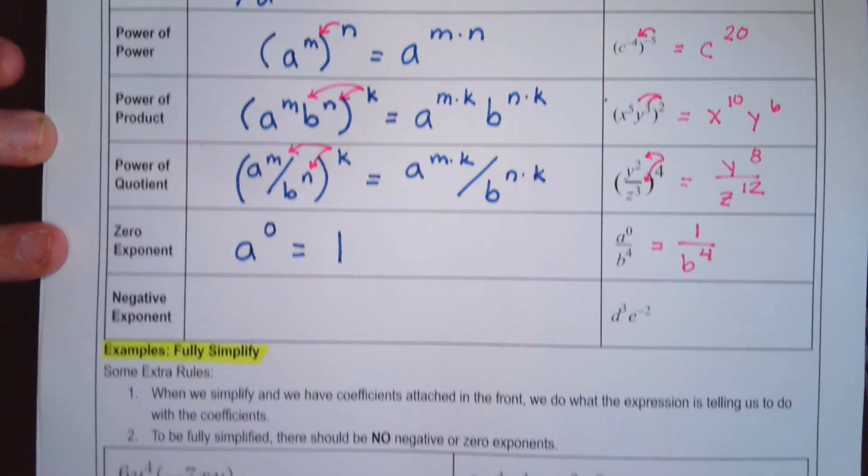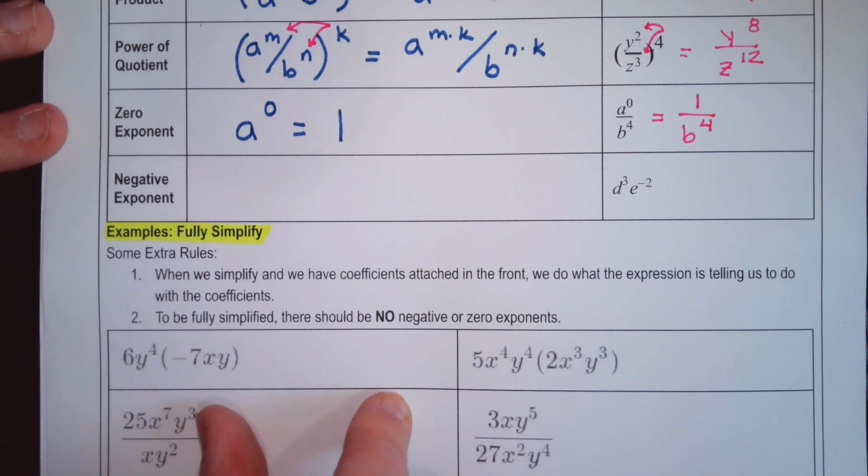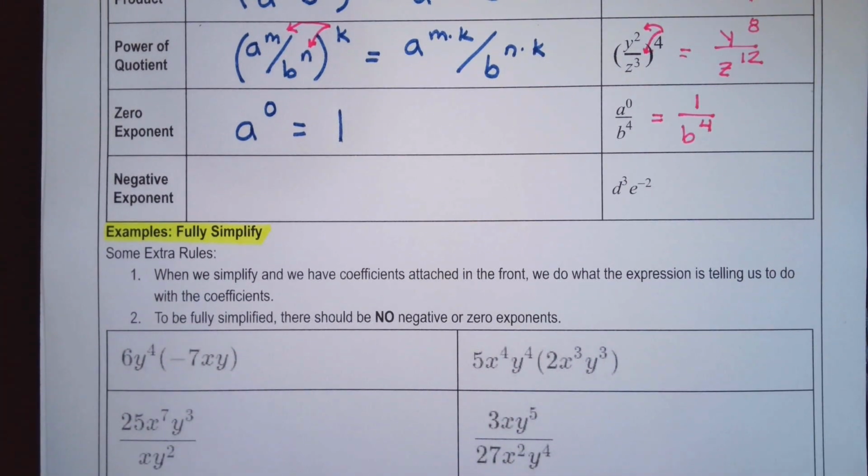And then finally, let's talk negative exponents. To be fully simplified, you cannot have any negative exponents.